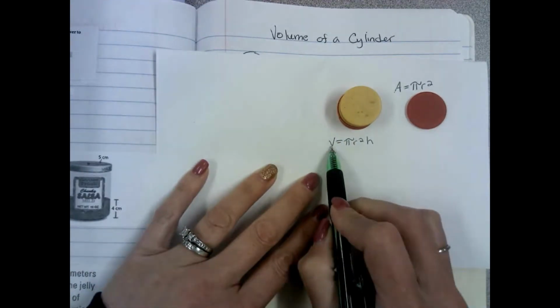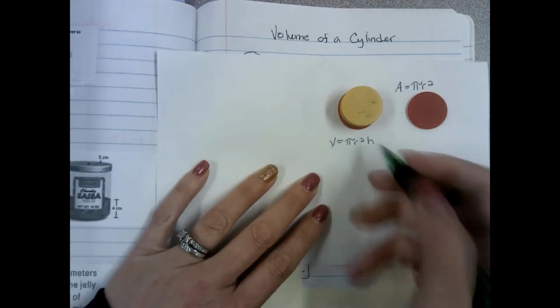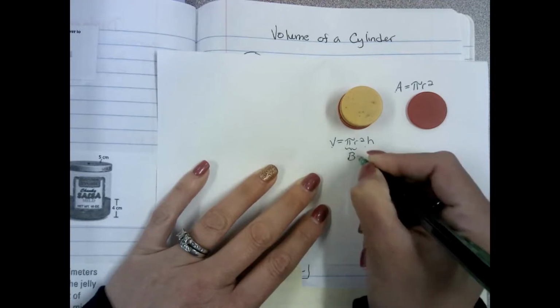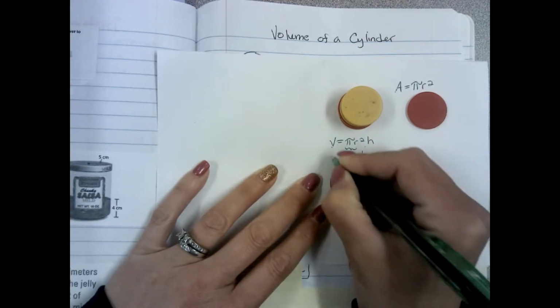So volume of a cylinder is pi r squared times height, where this pi r squared represents the area of the base times the height.